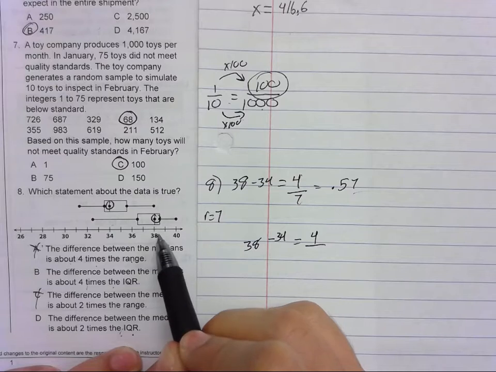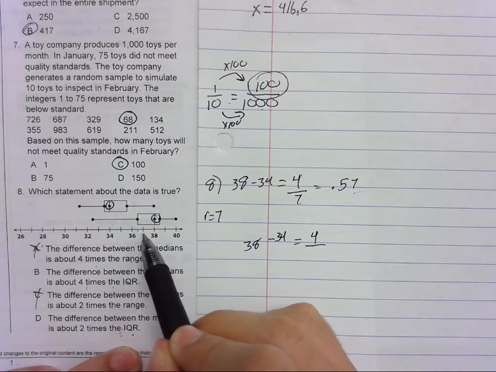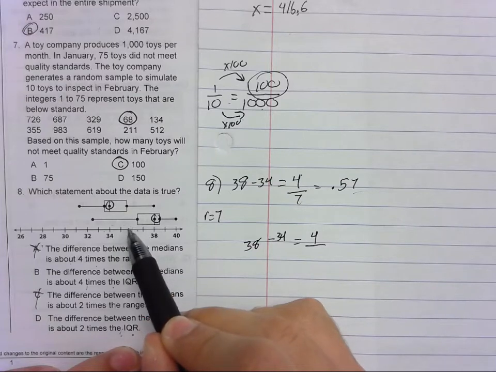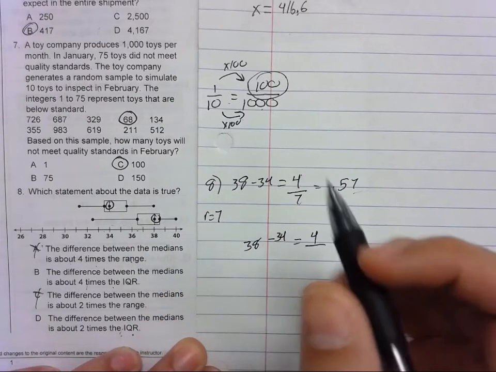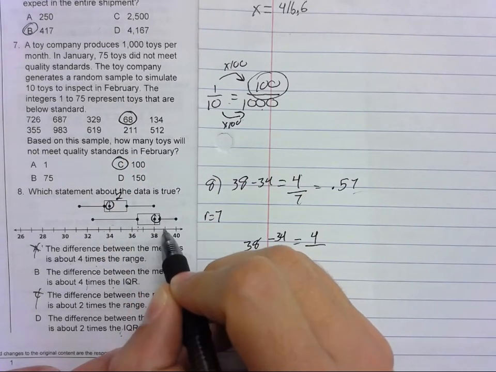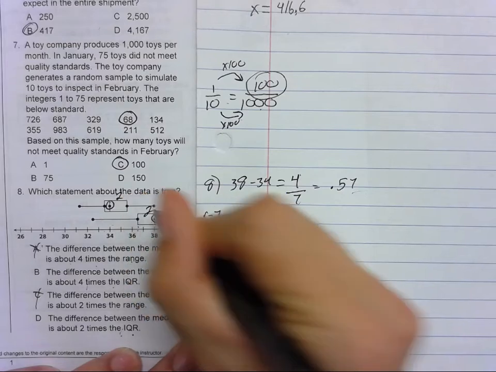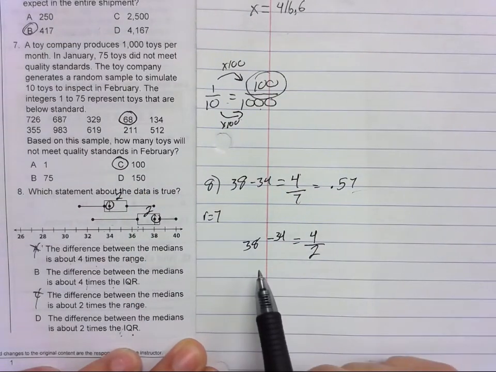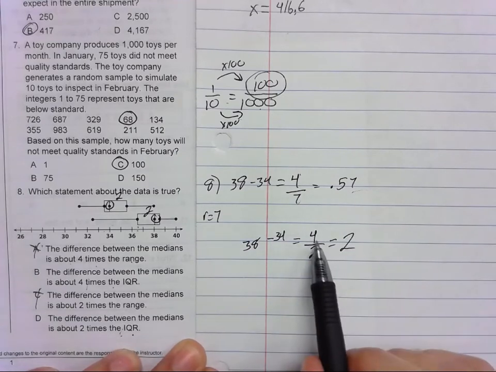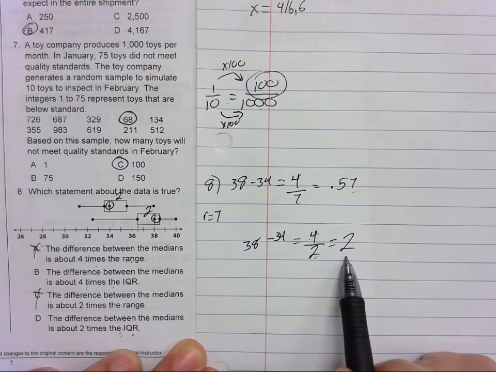So the interquartile range is 36 to 37, I'm sorry, these are decimals. So this would be about 33 and a half to 35 and a half, so that's about 2. And this is about 36 and a half to 38 and a half, so this is about 2 as well. So the interquartile ranges are 2, and this gives us an answer of 2. So the difference between the medians is 2 times the interquartile range, so the answer to 8 is D.